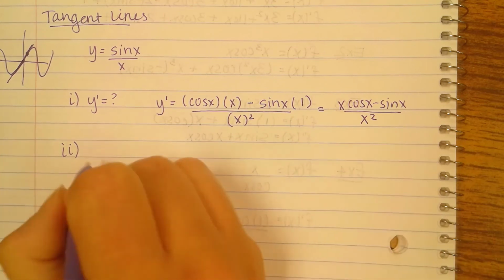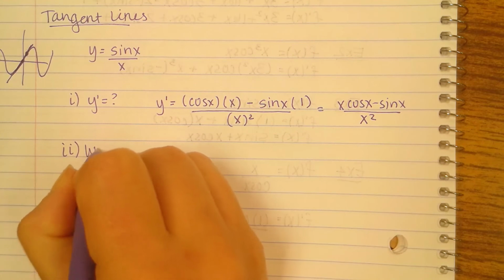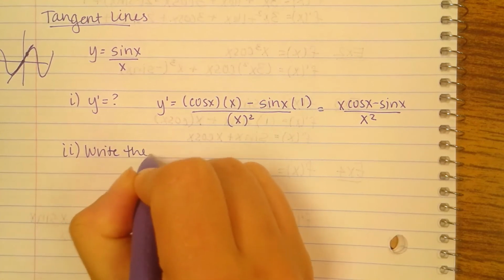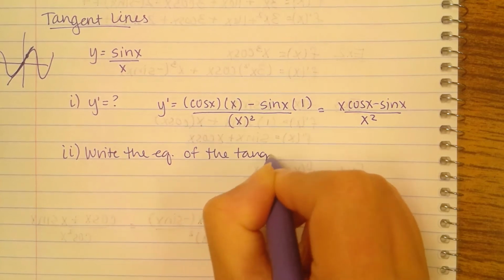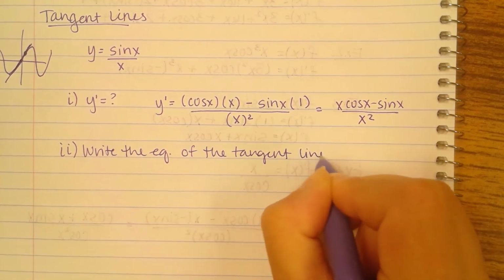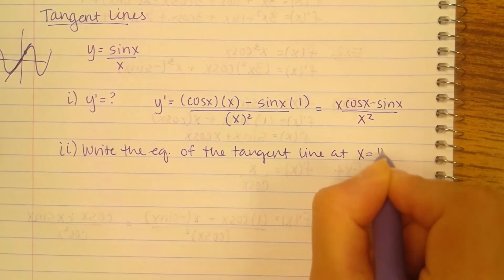My next question to do is write the equation of the tangent line at x equals pi over 2.